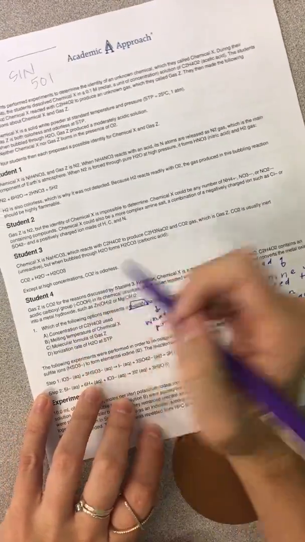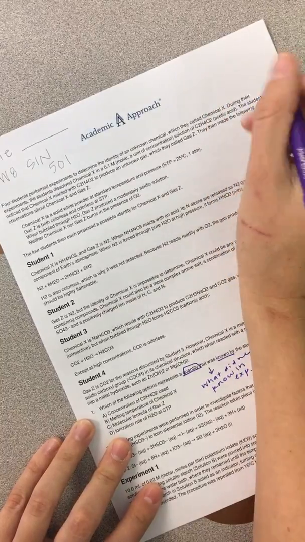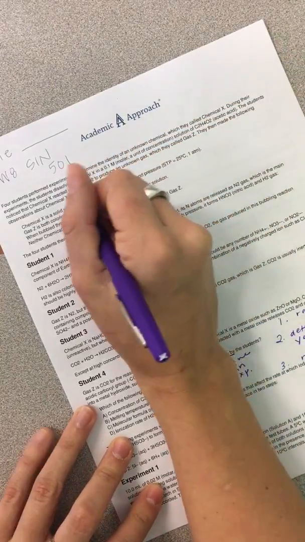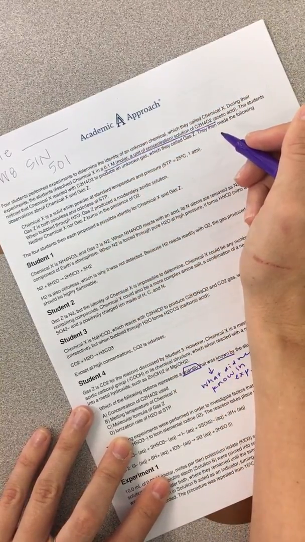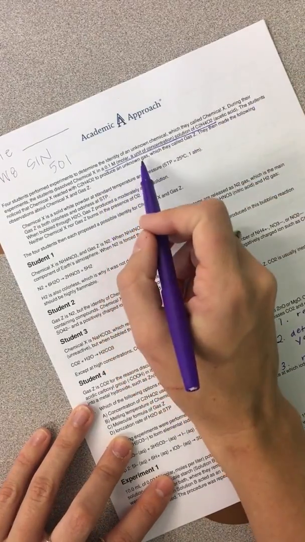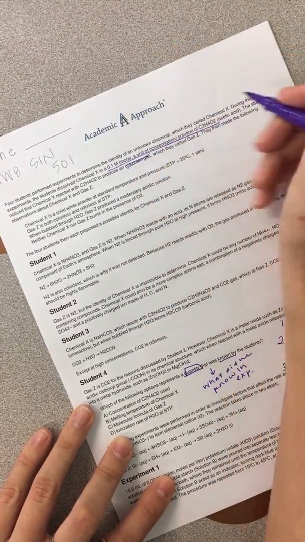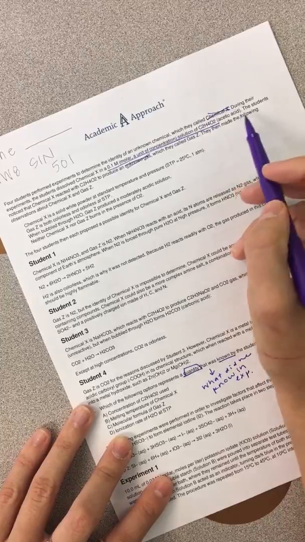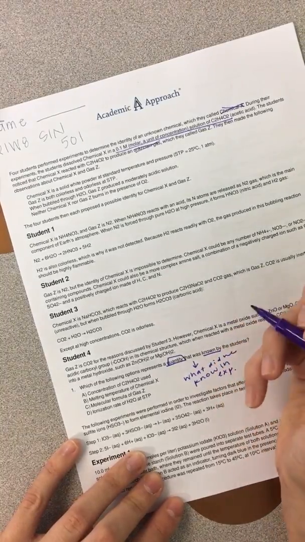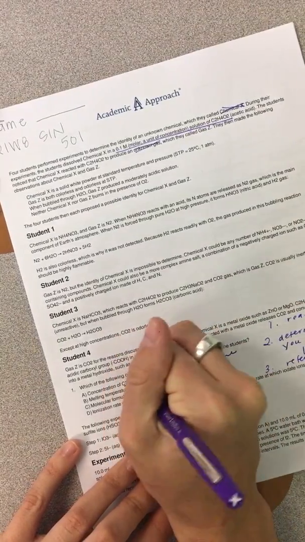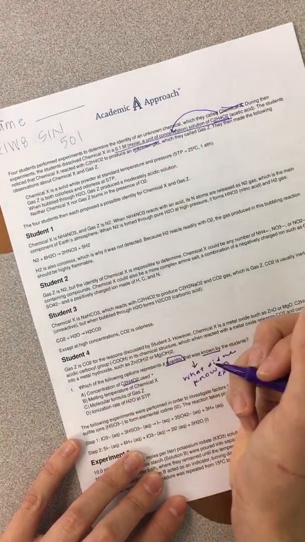Okay, so 4 students performed experiments to determine the identity of an unknown chemical, which they called chemical X. During their experiments, they dissolved chemical X in a 0.1 molar solution of C2H4O2. They produced an unknown gas, so that's unknown. So gas Z is unknown. Chemical X is unknown. Then they made the following observations. So what did they actually know? So concentration of C2H4O2 used, C2H4O2.